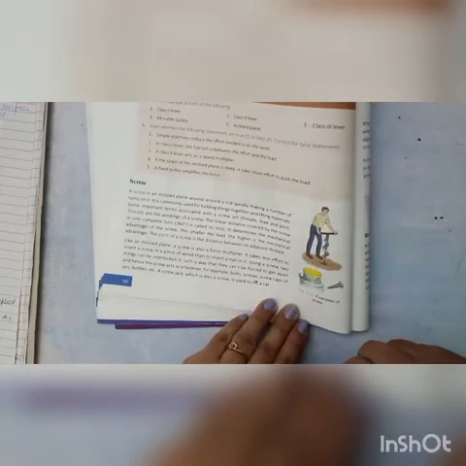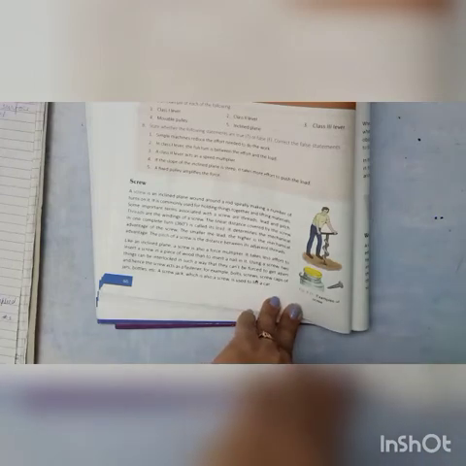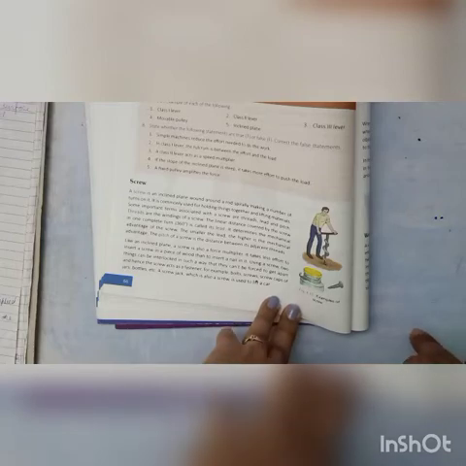Okay, so 3 terms are associated with screw. One is your thread, one is your lead, and the third one is your pitch.